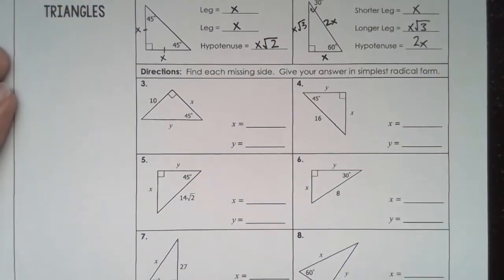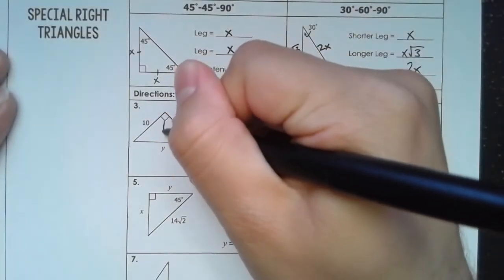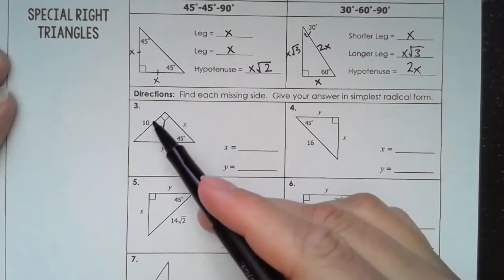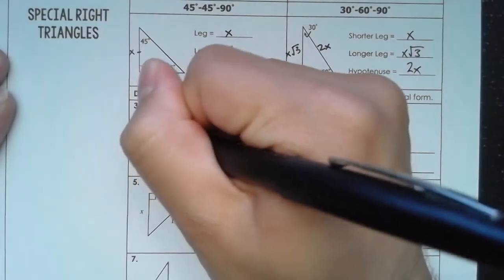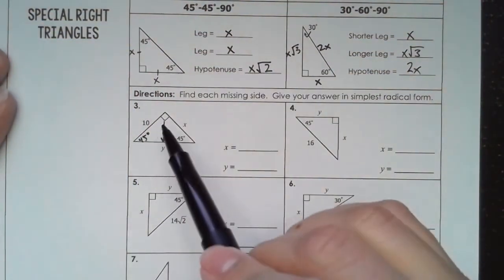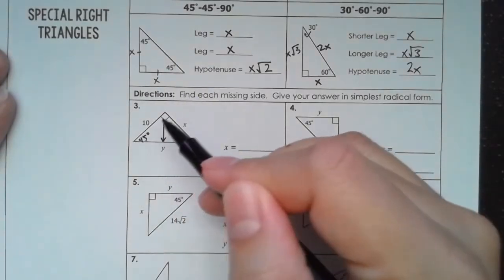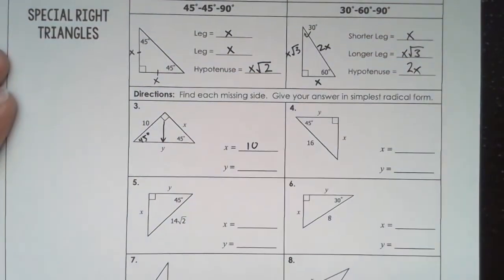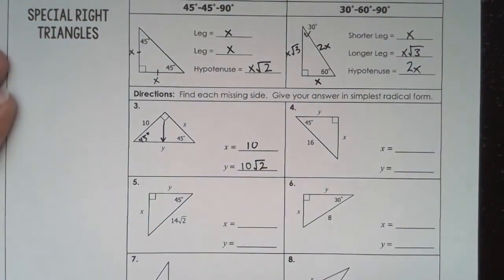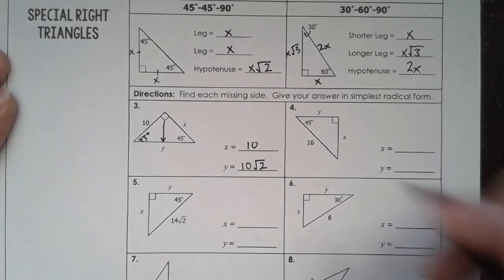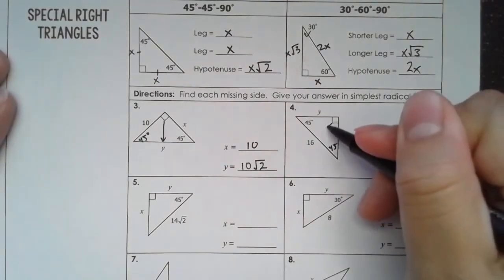So number 3, I have a leg of a triangle, 10, and I have a 45-degree angle here, so I know the other one is a 45. So then I have a 45-45-90. It's this first type of right triangle, and one leg is 10, so therefore the other one is 10, and the hypotenuse would be 10 square root of 2, and you're done. The next one, I have a 45 degree angle here, and then identify the hypotenuse.